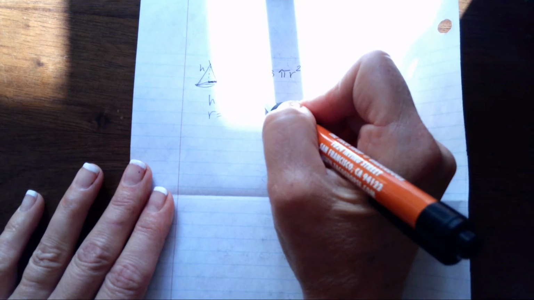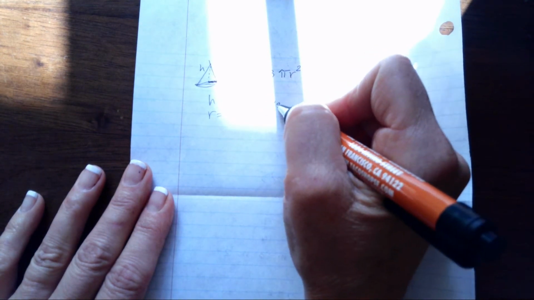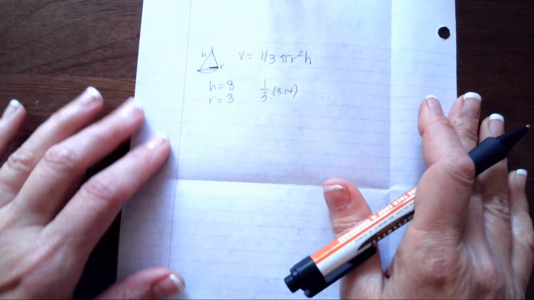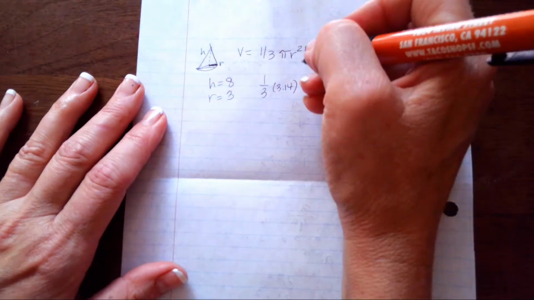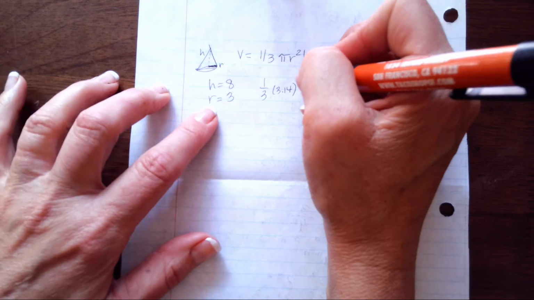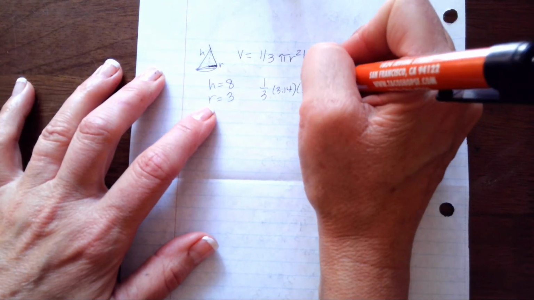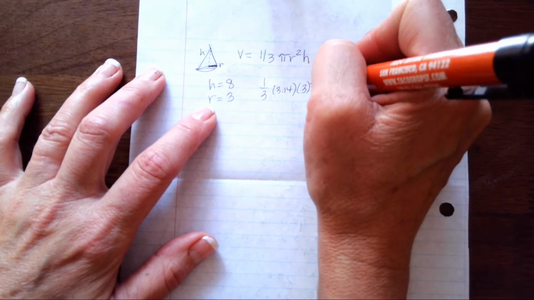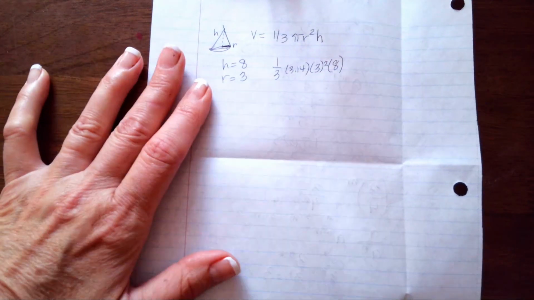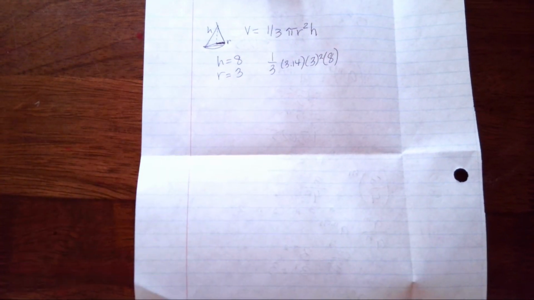We would do 1/3 pi, radius is 3 squared times height is 8. So we are going to figure that out. I'm going to give you a second to figure that out.